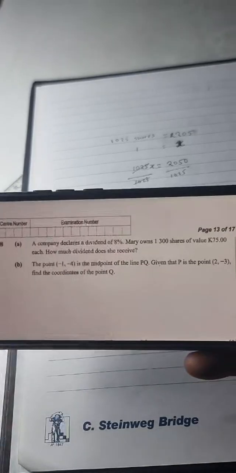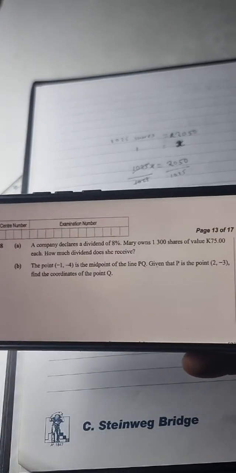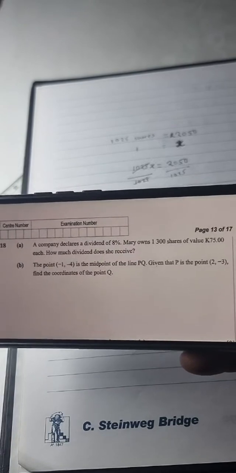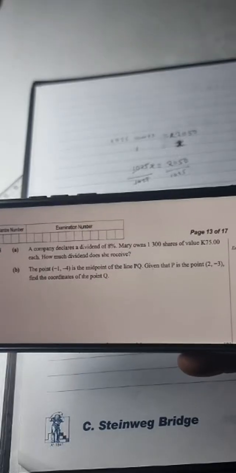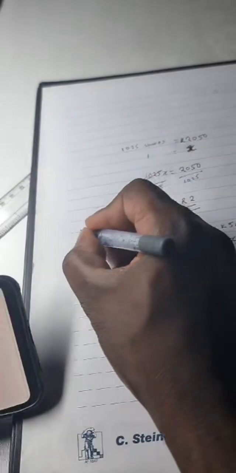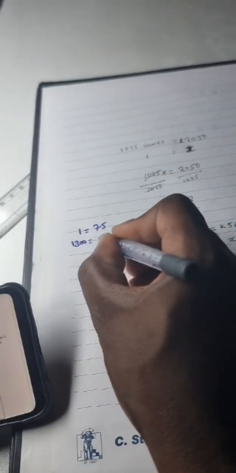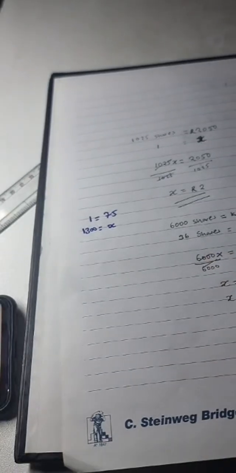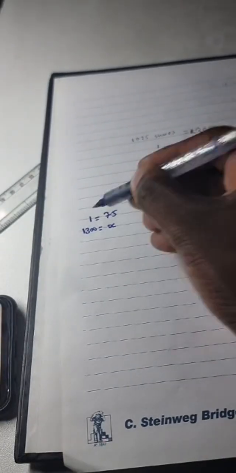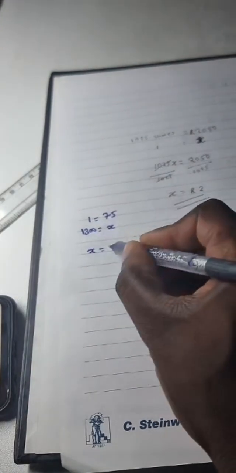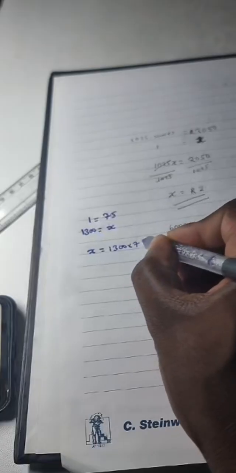So what we are going to do, we need to know how much did Mary invest. How much did Mary invest? She has 1,300 shares, each bought at 75 kwacha. So if one share is at 75 kwacha, then Mary has 1,300 shares. How much did she invest? What is her principal? So 1 times X, it is X, equal to 1,300 times 75.